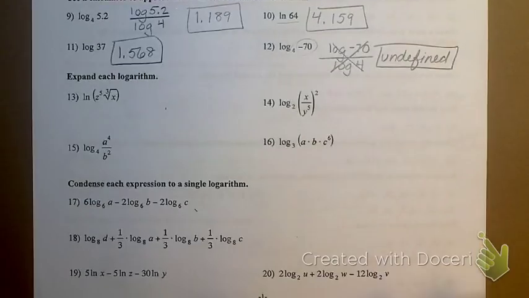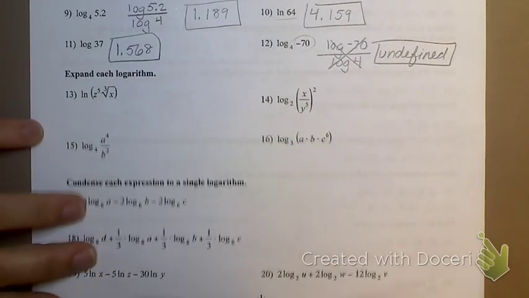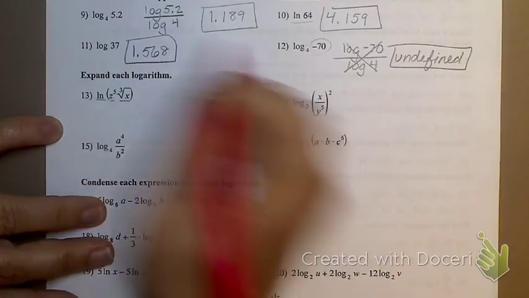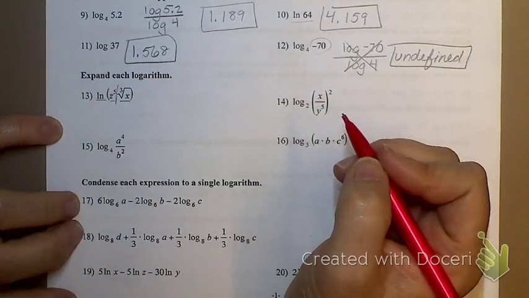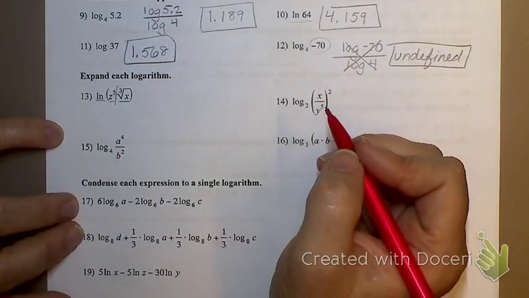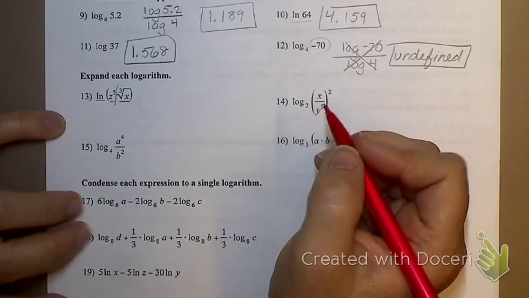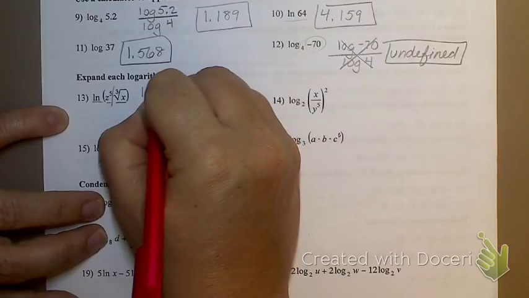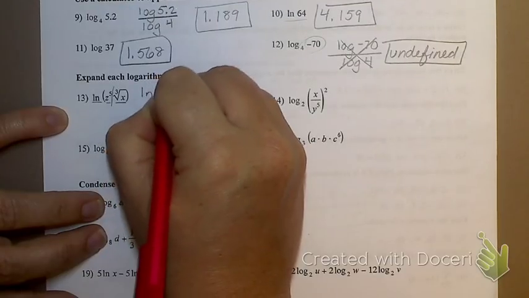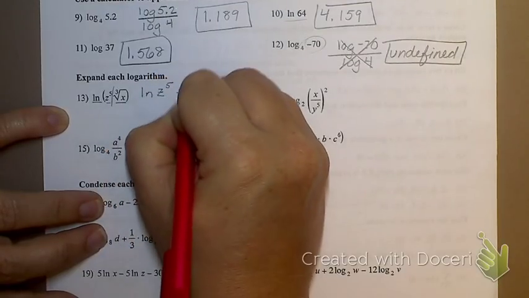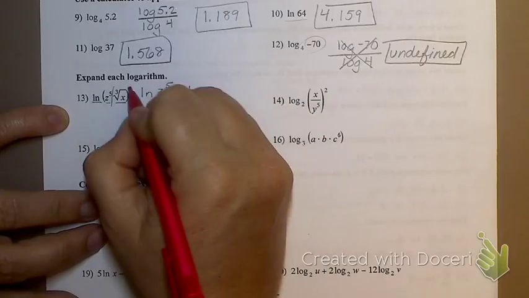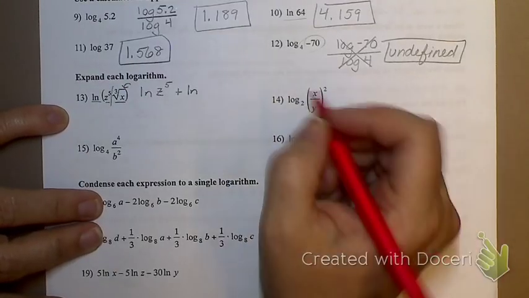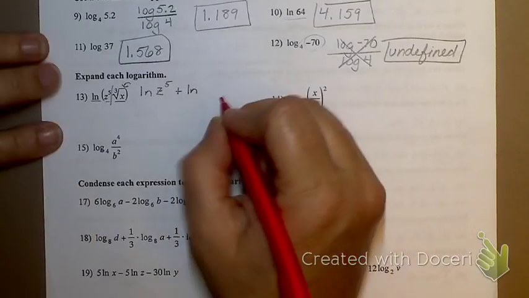Expanding logs. I love expanding and condensing. All right. We have natural log. We have two things, connected by multiplication. Expansion changes multiplication into what? Addition. So this is really the natural log of z to the 5th plus the natural log. Can I call this an exponent? Because we don't have log rules for radicals, but we do have log rules for exponents.